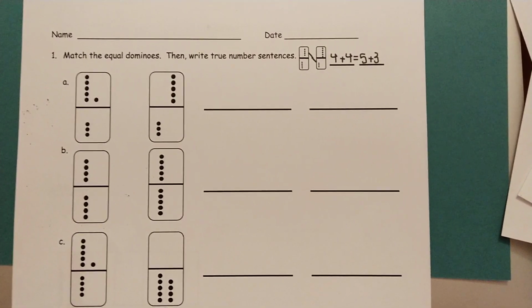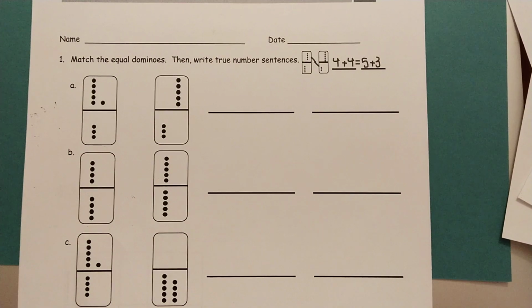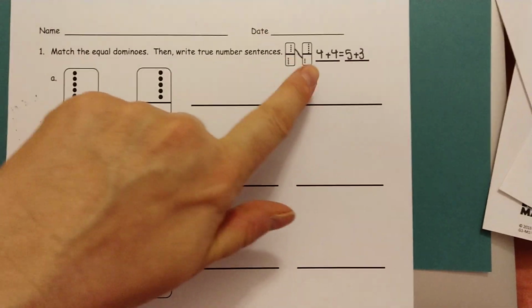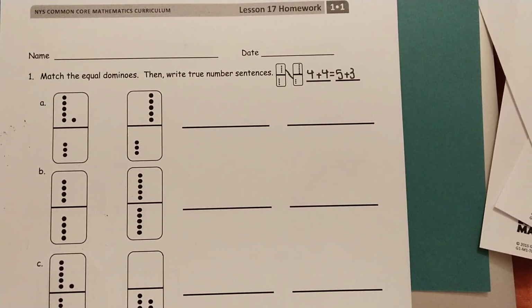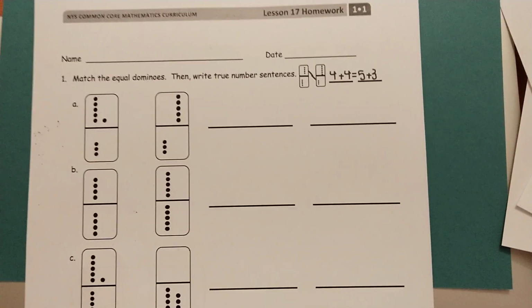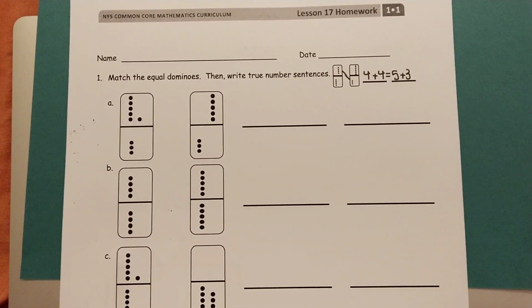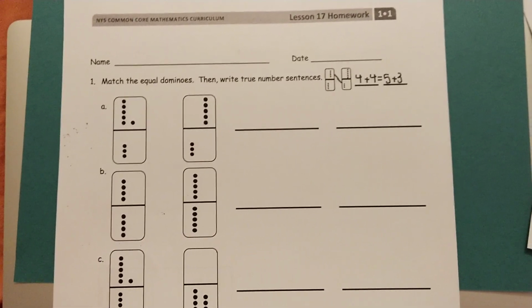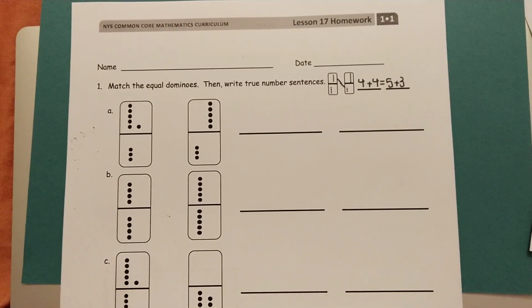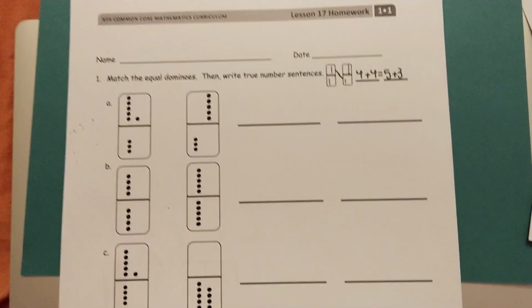For number 1, we're going to match the dominoes that are equal, and then we're going to write a number sentence that's true. So for example, at the top over here, you see that they wrote 4 plus 4 because the first domino had 4 on top and 4 on the bottom. And then the second domino had 5 on top and 3 on the bottom. And that is an equivalent expression. So that's why they put an equal sign between the two expressions. 4 plus 4 is equal to 5 plus 3.